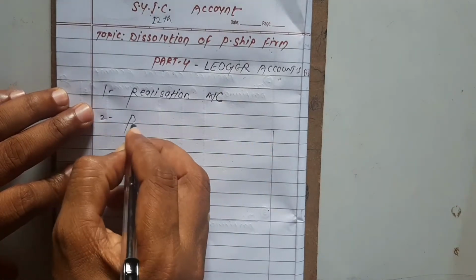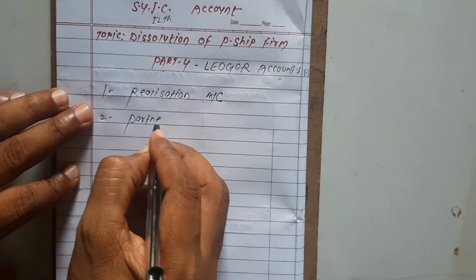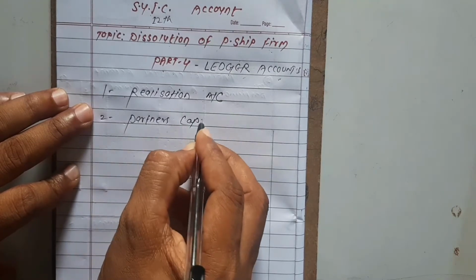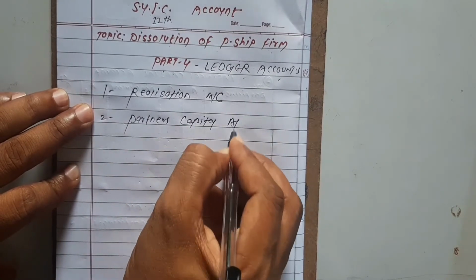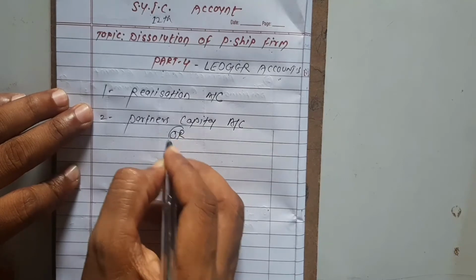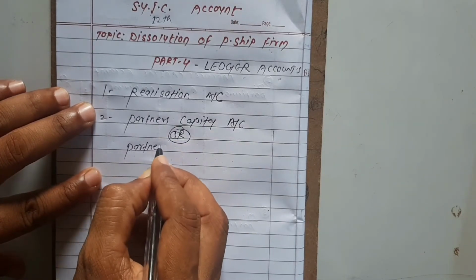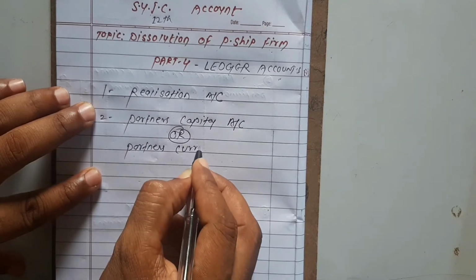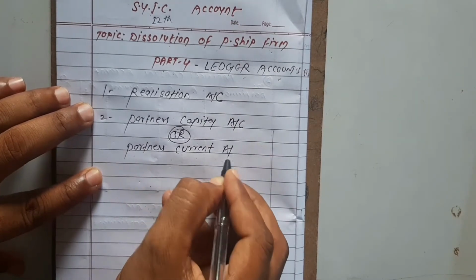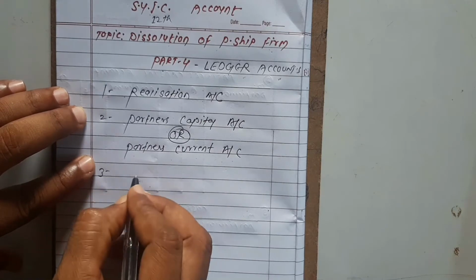Number 2, the partner's capital account, or maybe partner's current. It depends upon the problems. Now third one is cash or bank.